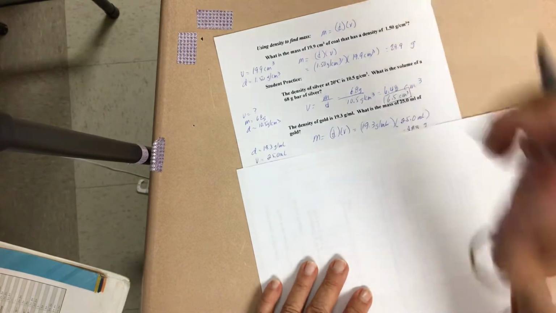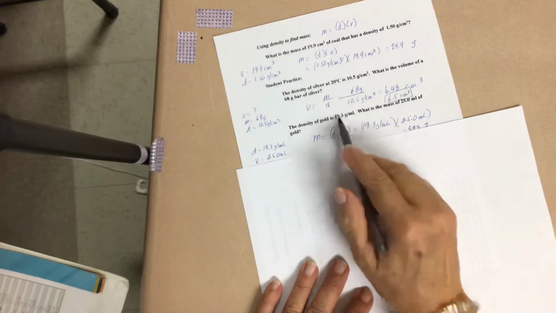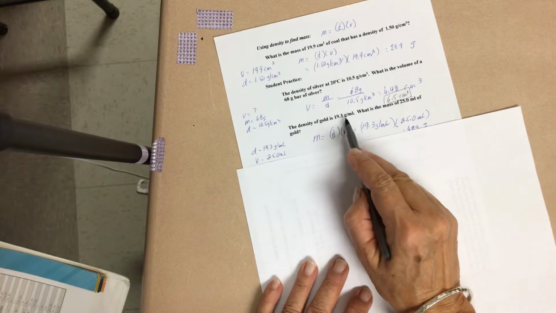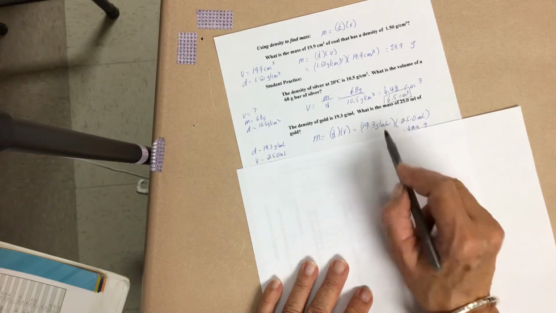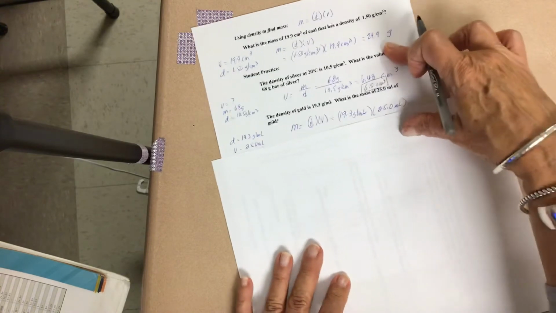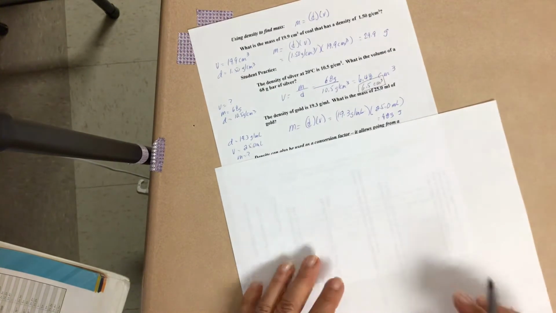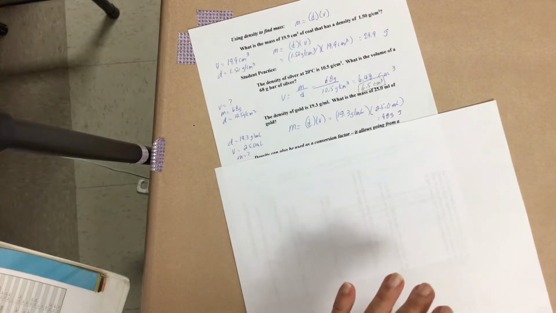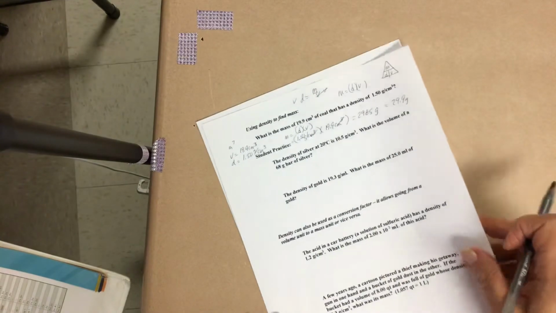Okay, your next problem, you are finding mass, so your formula is density times volume. 19.3 grams per milliliter is your density. 25.0 is your volume, and you want to find mass, so you're just going to multiply across. You should have gotten 4.83 grams. Okay, we can also use density as a conversion factor.